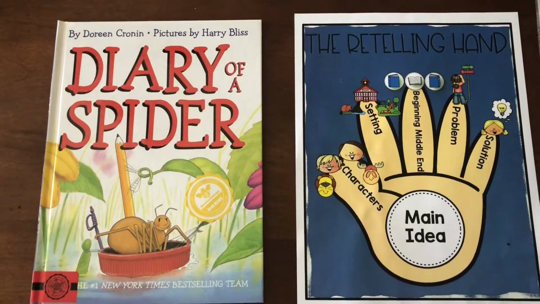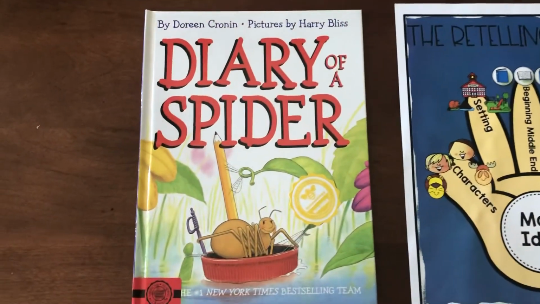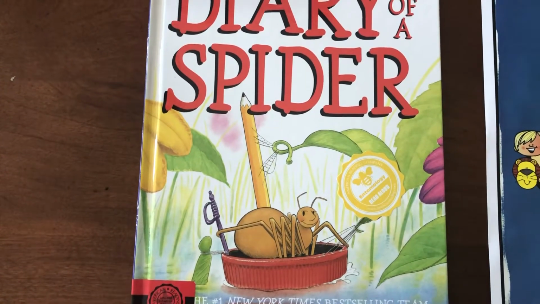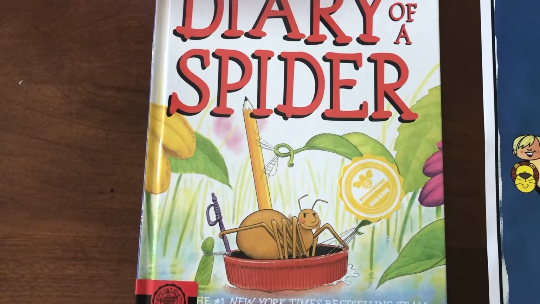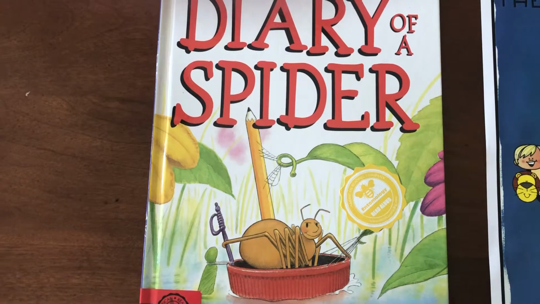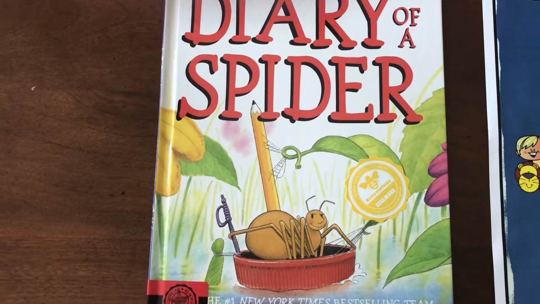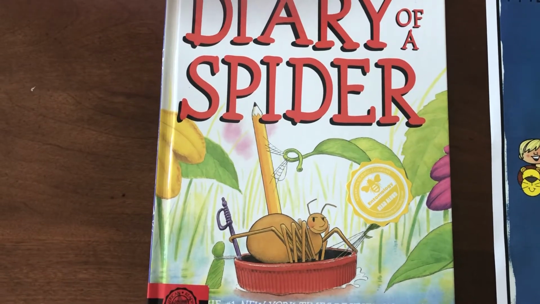So this one, if you look at the cover, here's a spider sitting in a cup with a pencil, and she's hooked a leaf with a web to the pencil to make kind of a canopy. It looks like she turned the cup into a boat.